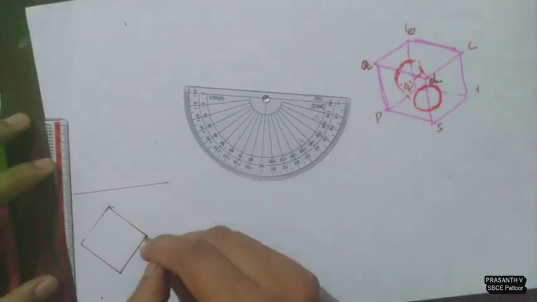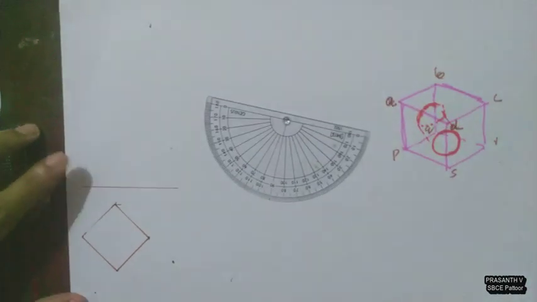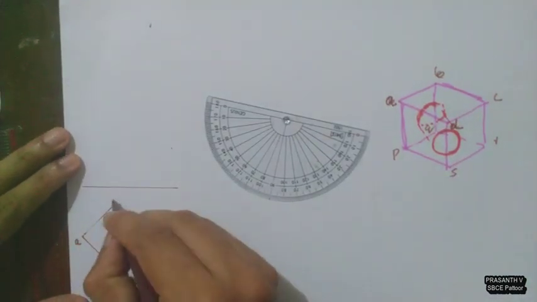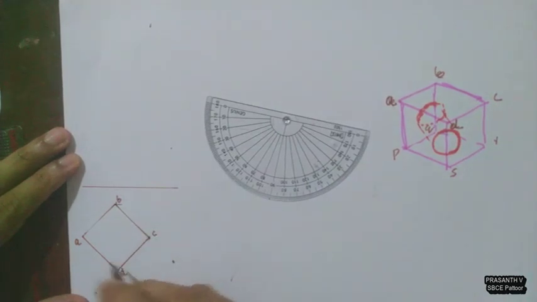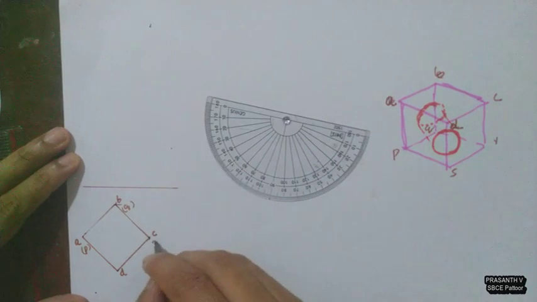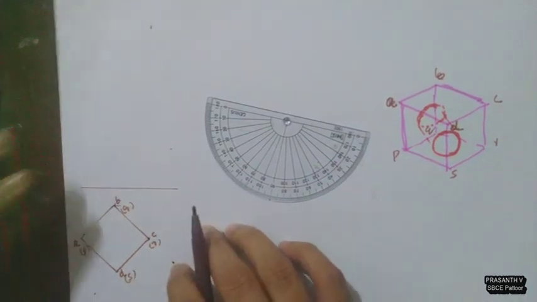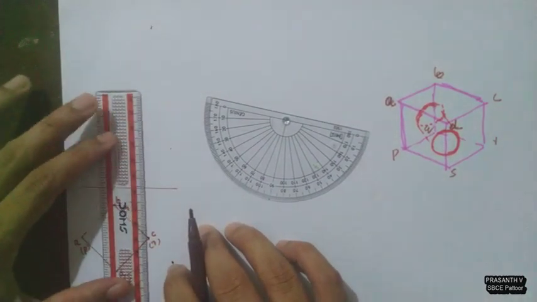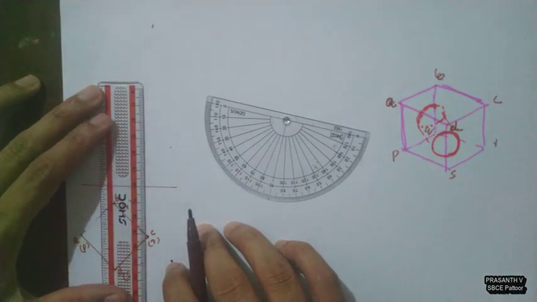So this is the top view of the cube. You have to name it. ABCD is the top face, bottom face P, Q, R, S. Now here you have to draw the front view as well.